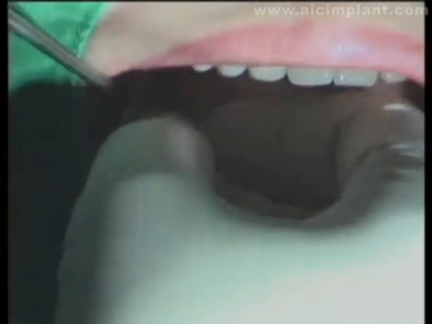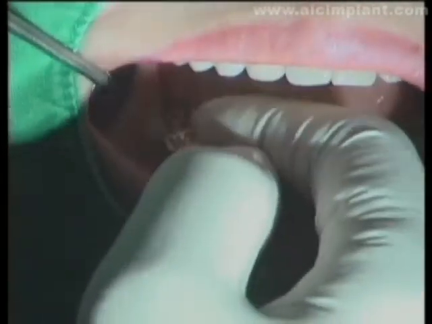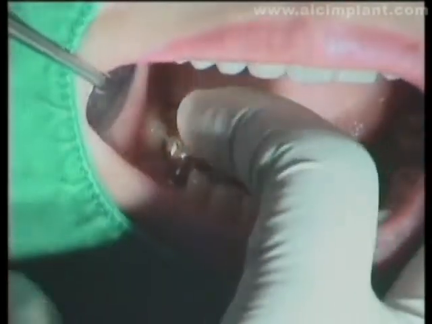Afterward, attach the final prosthesis inside the patient's mouth and check its margin.